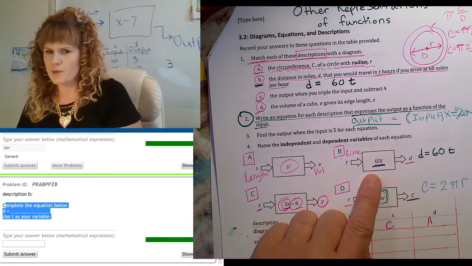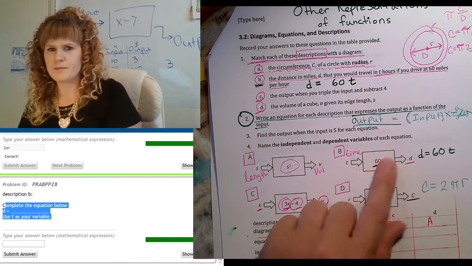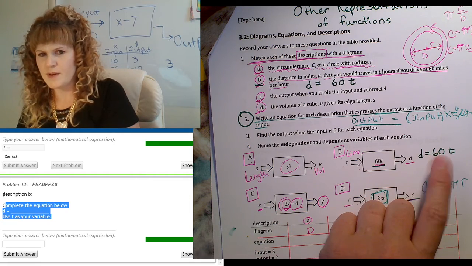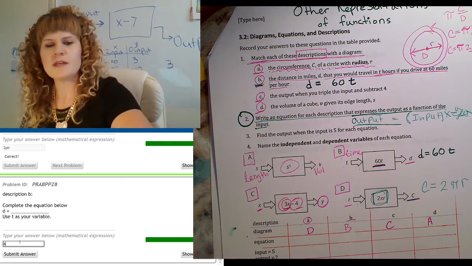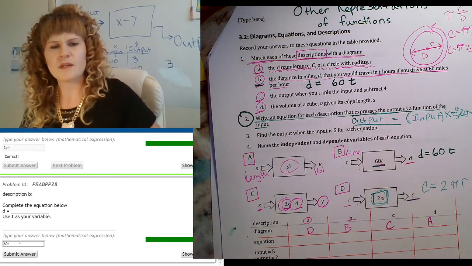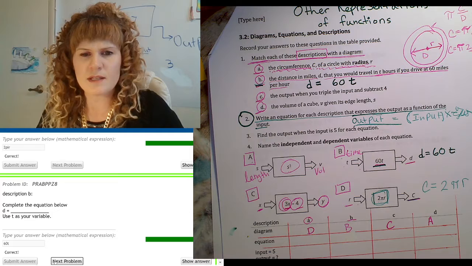We could show it with a diagram, or we can give this function as an equation. Type in the expression for D, 60T, and submit your answer.